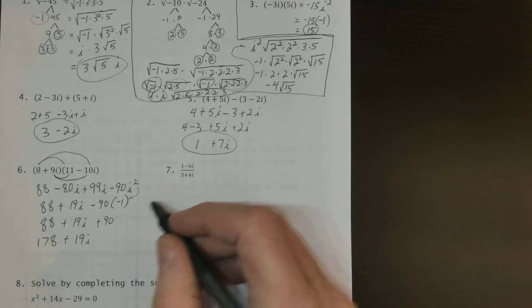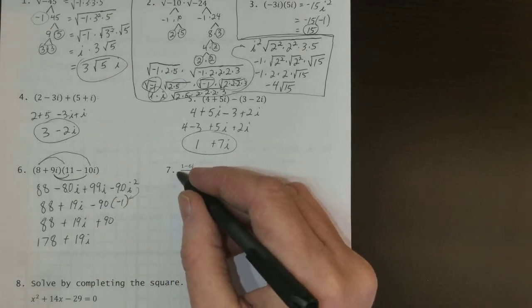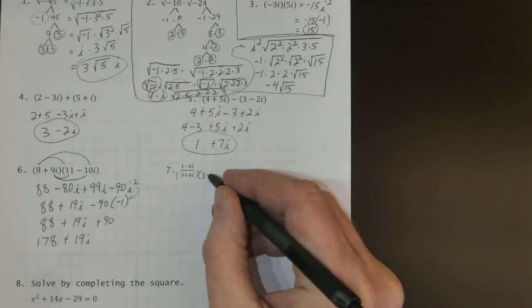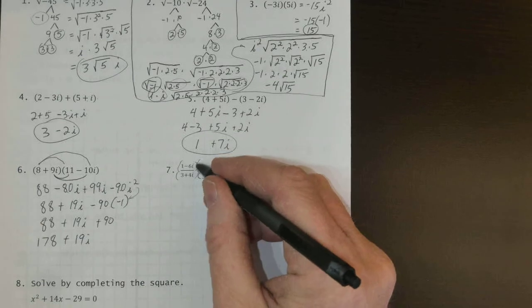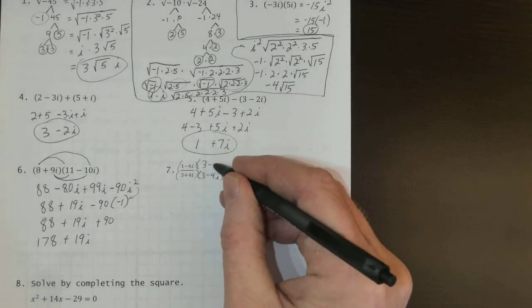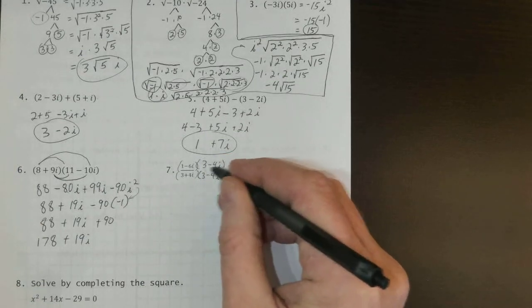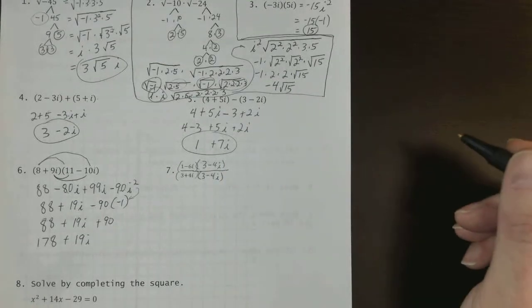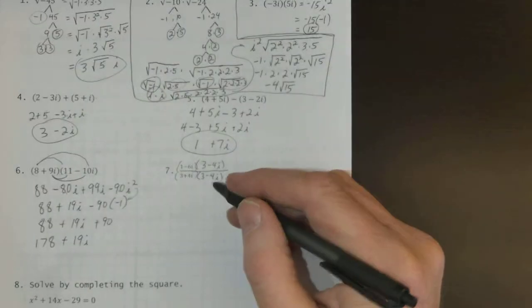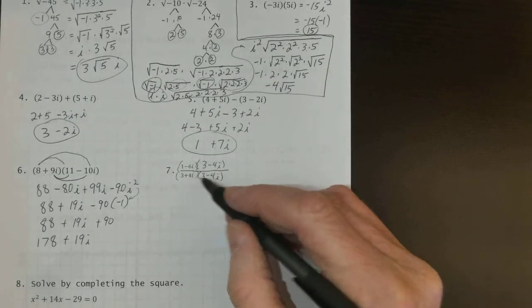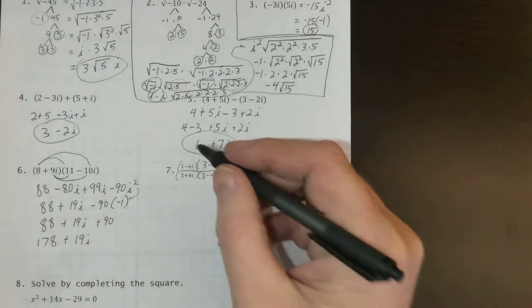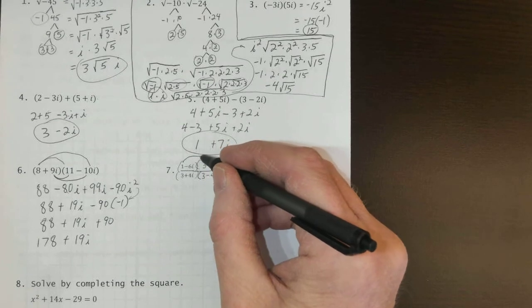And then on division, I am going to multiply the numerator and the denominator by the conjugate of the denominator. And that's how we're going to make the denominator real. And so let's FOIL this first part first.